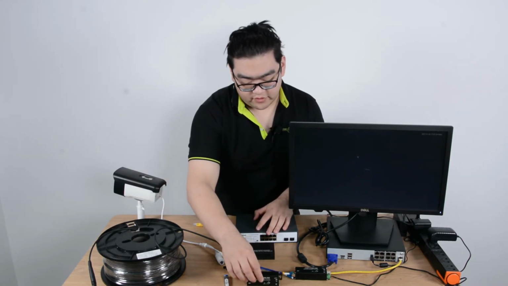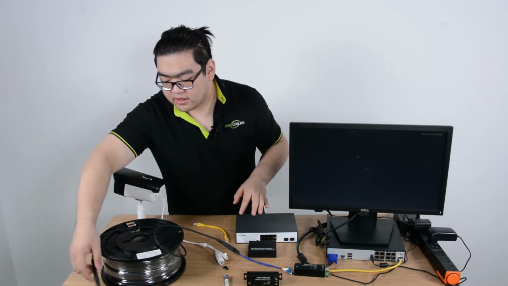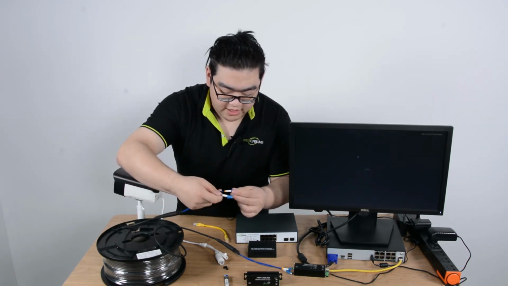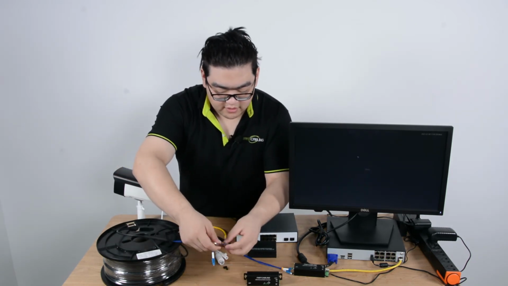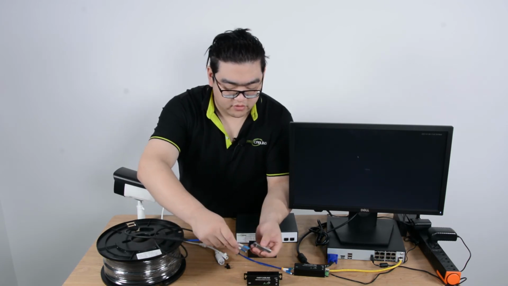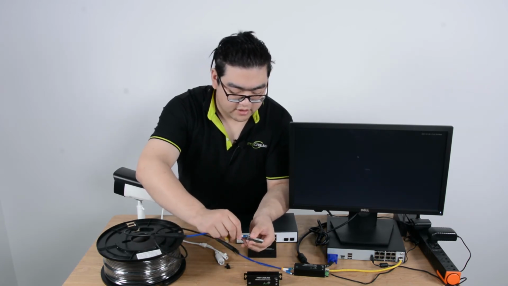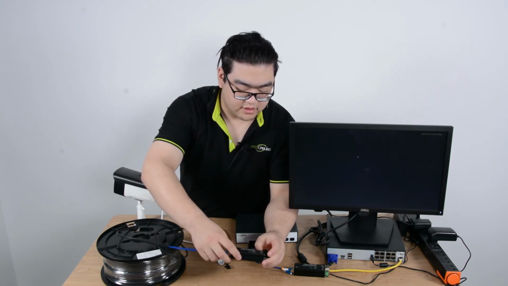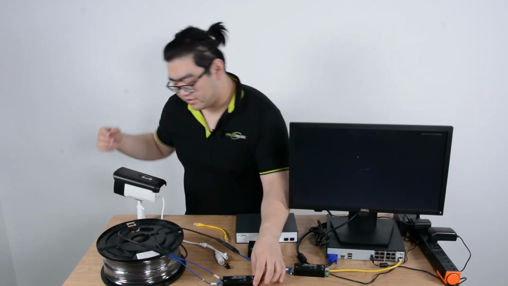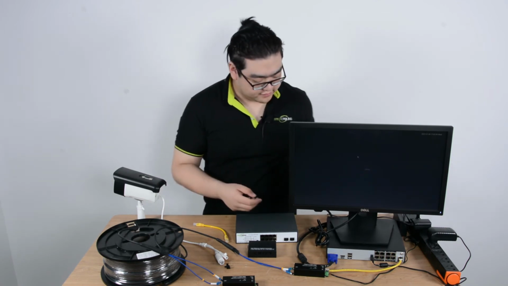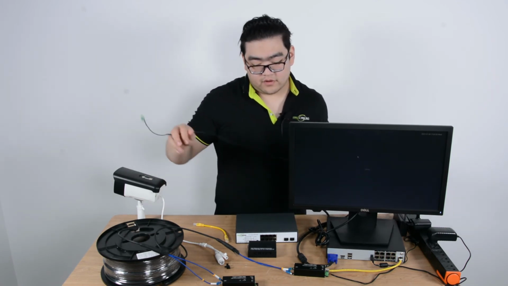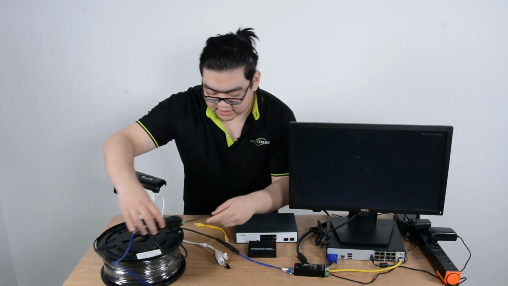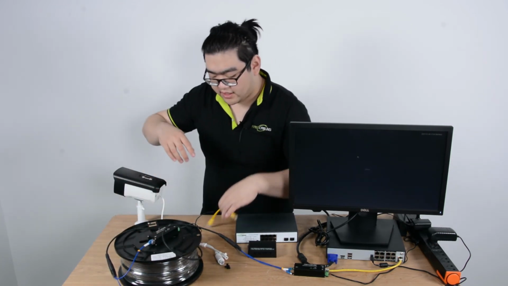Then the second converter on the other end, imagine this is thousands of meters away. We're going to choose A as well, take our SFP module, insert the fiber optic cable into it, and then insert it into our converter. And same thing, we need a power source for it. So 12 volts direct current plus an Ethernet cable.